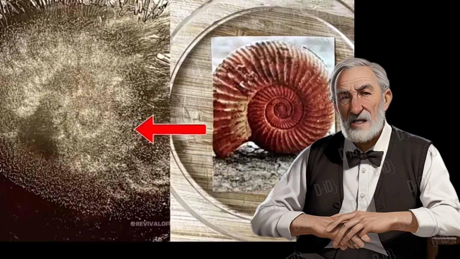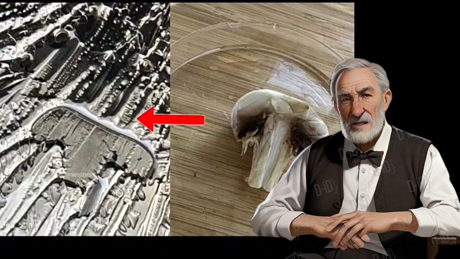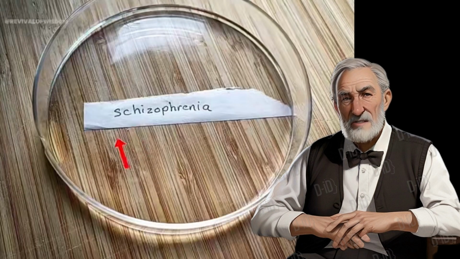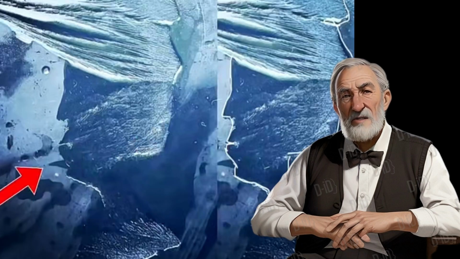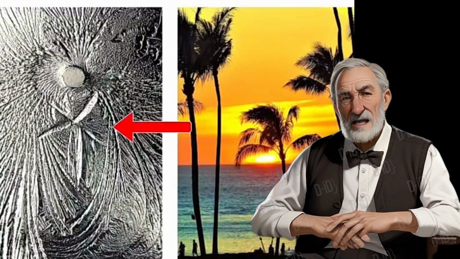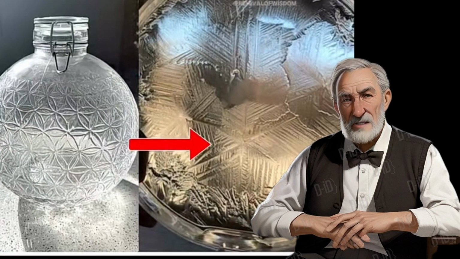This is because water can change its structure depending on the vibrations it comes into contact with, and it gets a bit strange with words. Placing the word schizophrenia in water and freezing it shows an image of a double-faced person. This proves that water is intelligent consciousness that reacts to the vibrations of words.